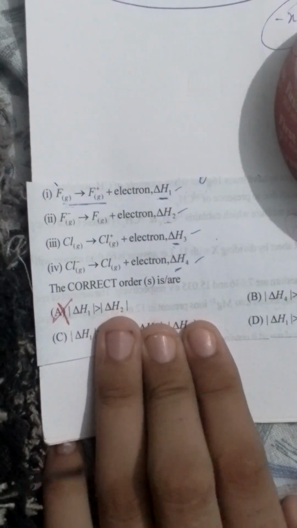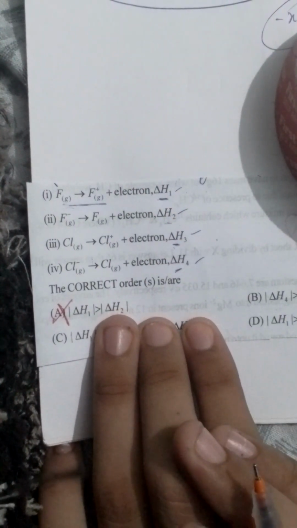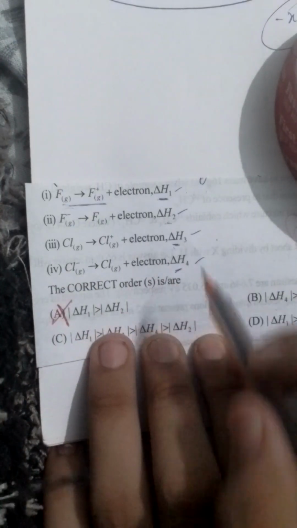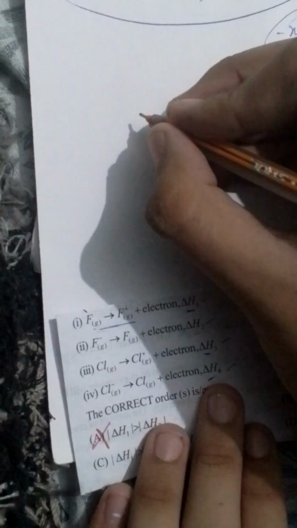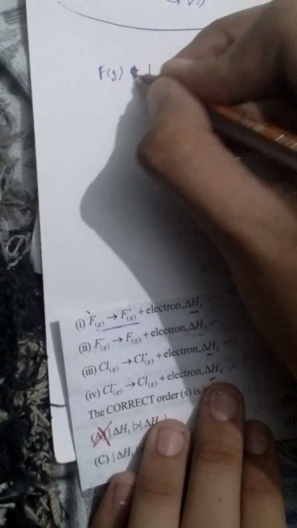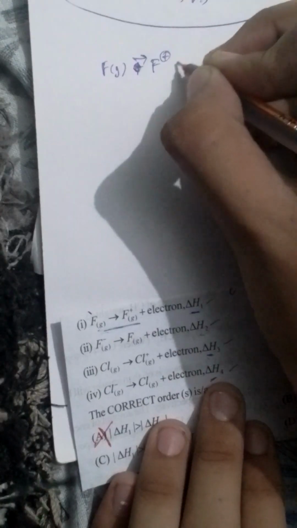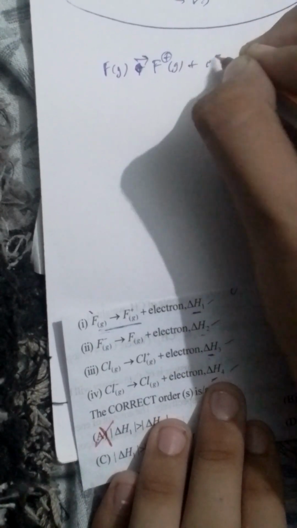processes. So to solve this question, this is a multiple correct question and we have four options that go like this. You can try on your own. Here are the A and C options, here are the B and D options. So let's firstly see option A. For A we have F gas goes to F plus gas plus electron.